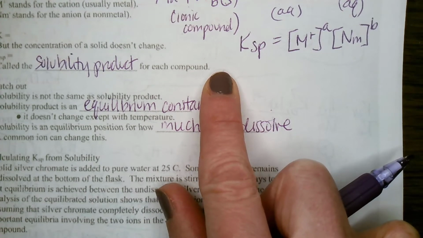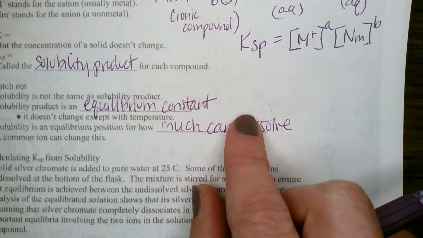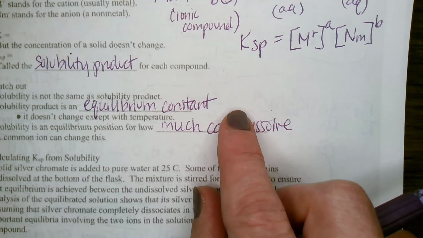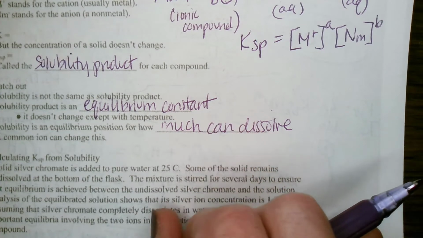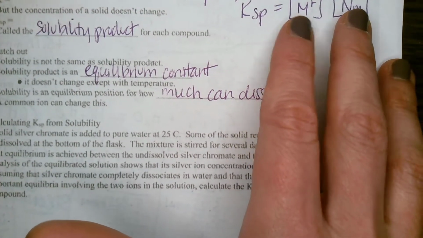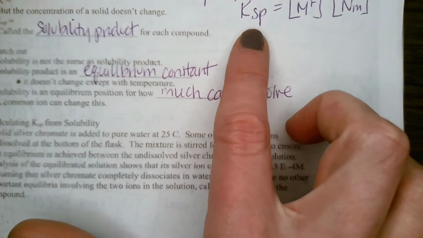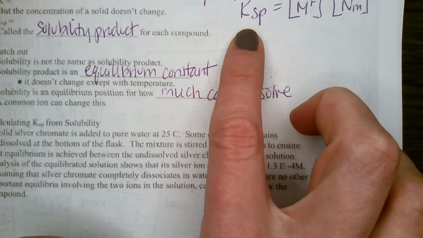I can change the amount dissolved by adding a common ion, and we practiced that in our first section. The constant remains the same, but the solubility could change if I have a common ion, or if I dissolved it into an acid, for instance, or into pure water. Things that can manipulate the concentration, that's the solubility part. The constant is always the same.